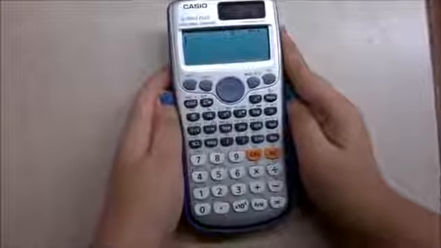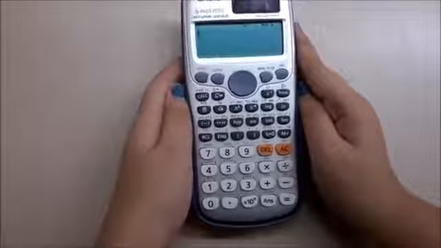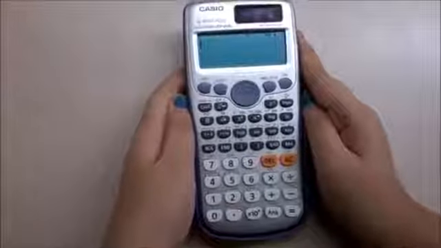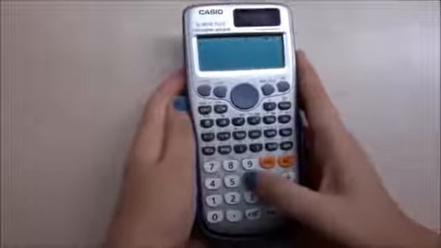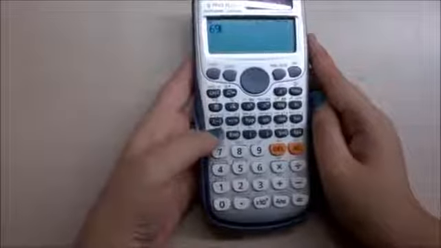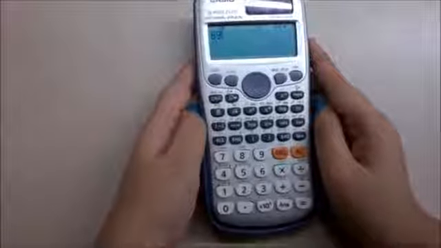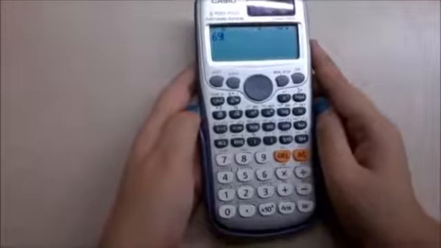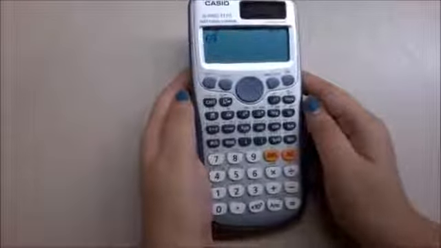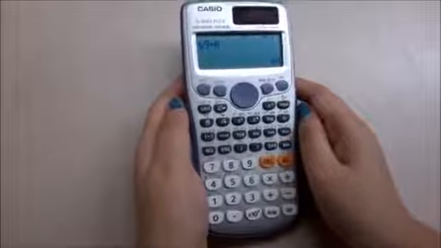In order to store a number which is required many a times in calculations, we use store function. Here we are storing a number 69. Press shift, store and assign an alphabet which will act as variable from A to F that are mentioned in the calc. Here we are using alphabet A. Hence the number is stored as A.